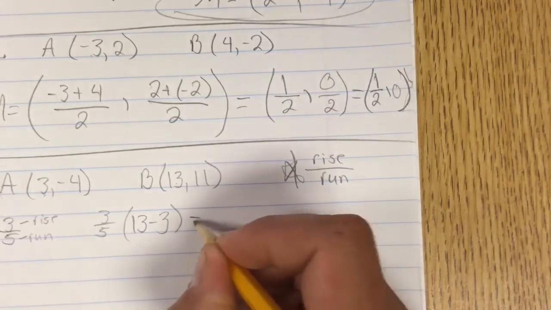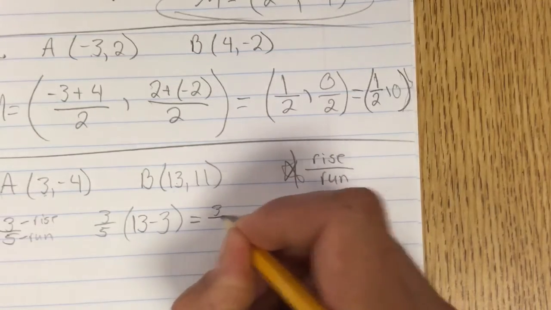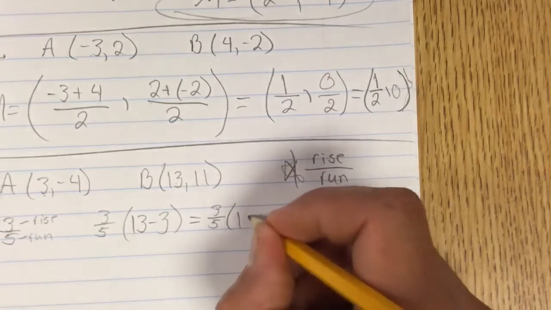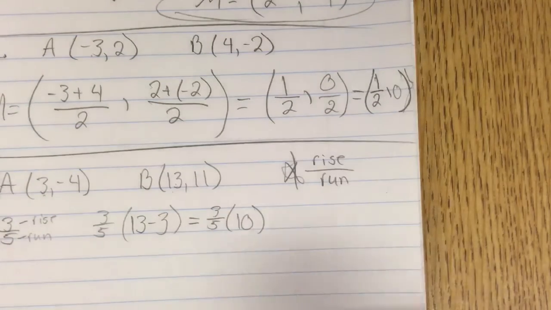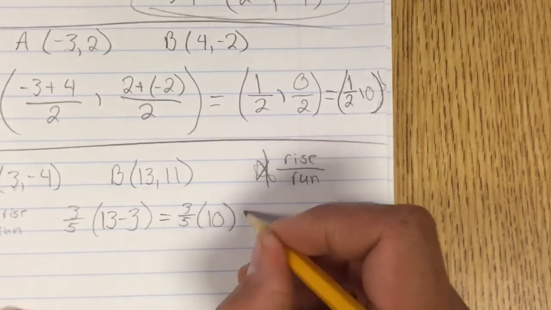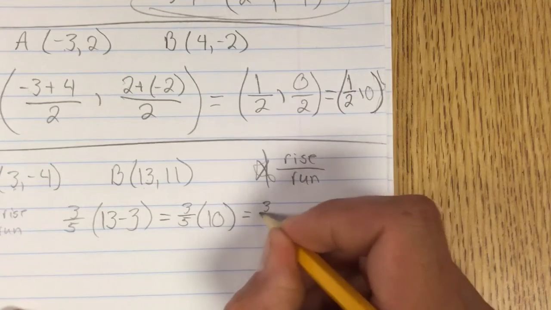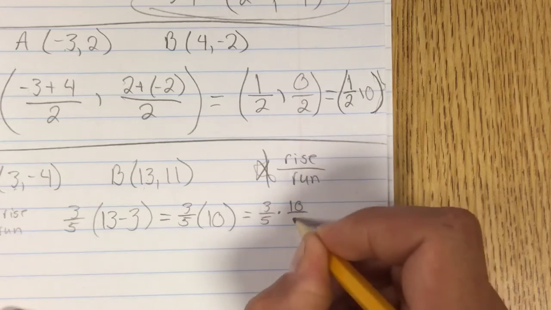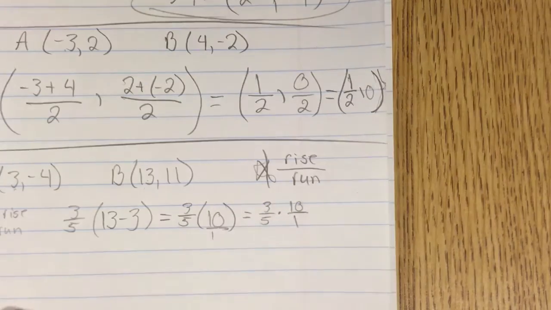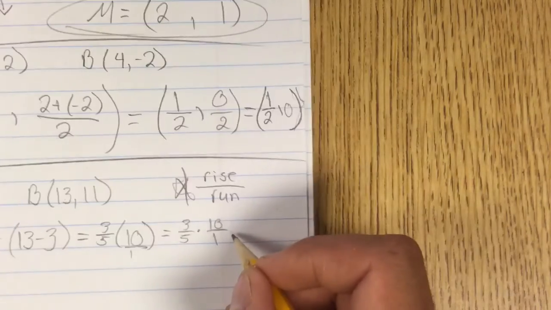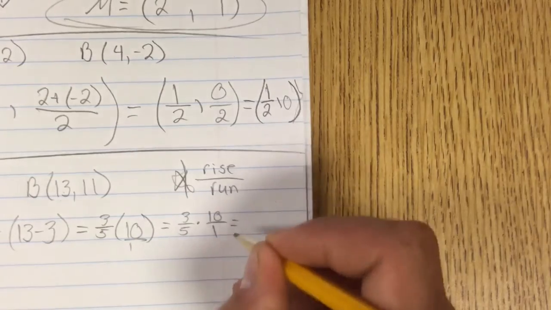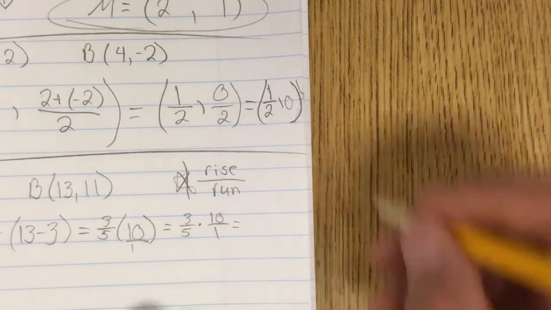So let's see if we can solve this real quick. So 3/5 of, and we do parentheses first, so 13 minus 3 is 10. And then we can multiply that straight across by either rewriting 10 as a fraction, or if you already know how to do it, you can just multiply it straight across. But to rewrite it, it looks like this. And then multiplying fractions is no problem. Top times top, bottom times bottom. And excuse the English, but it doesn't rhyme the other way.